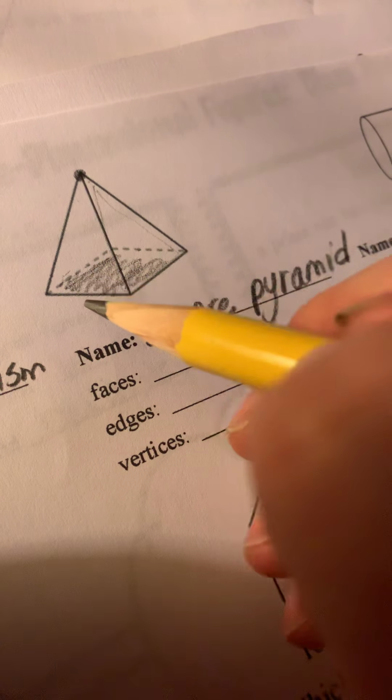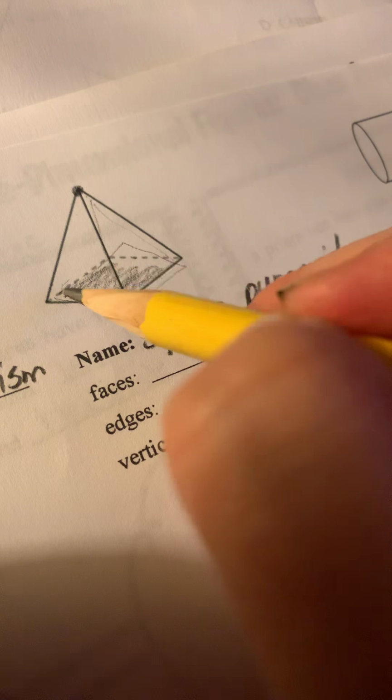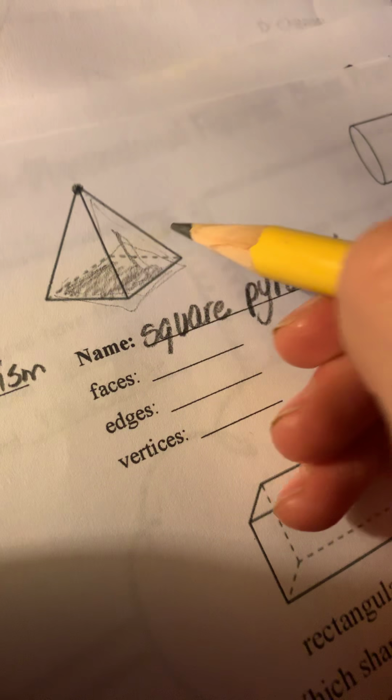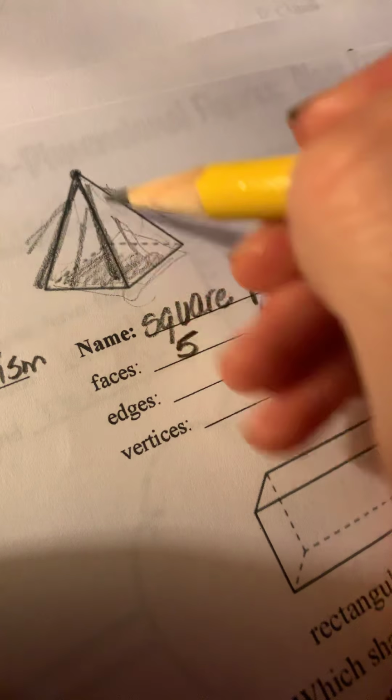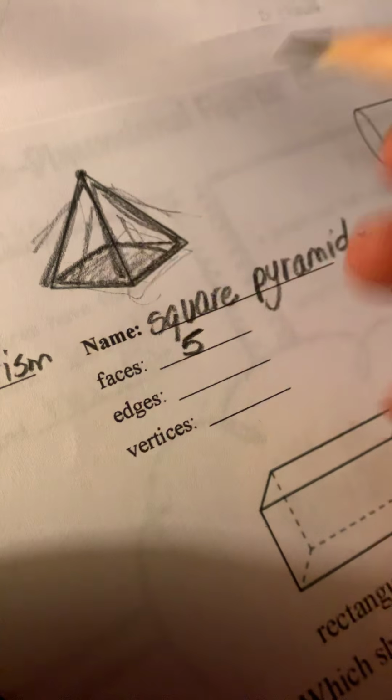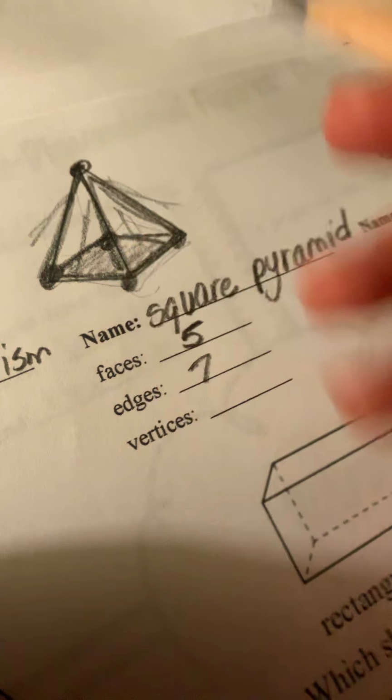Faces, well, squares have 4 on the bottom, right? That means you've got 1, 2, 3, 4 coming around, and then the bottom makes 5. Edges, 1, 2, 3, 4, 5, 6, 7. Vertices, 1, 2, 3, 4, 5.